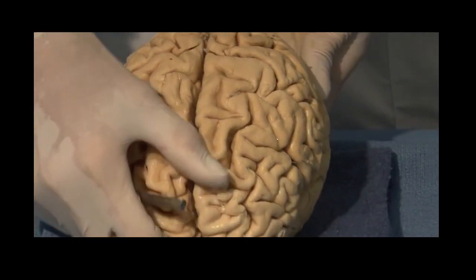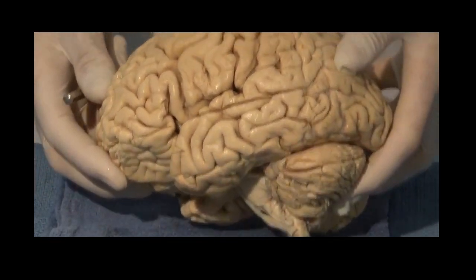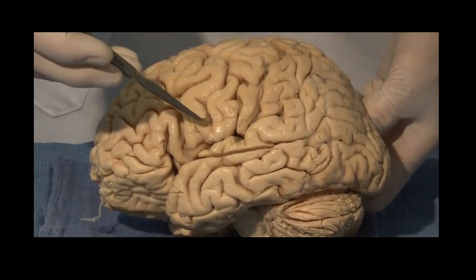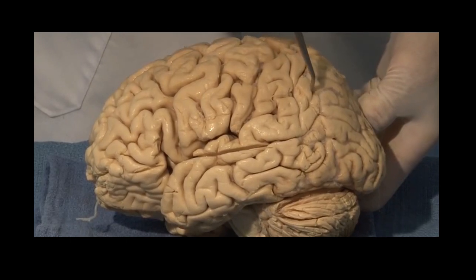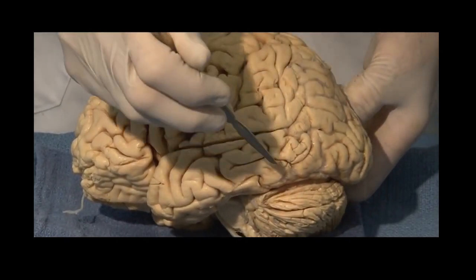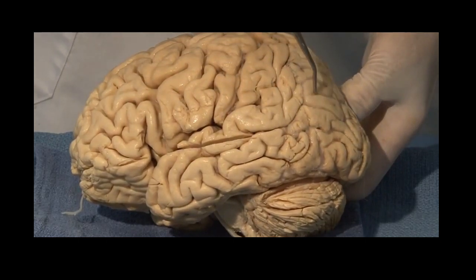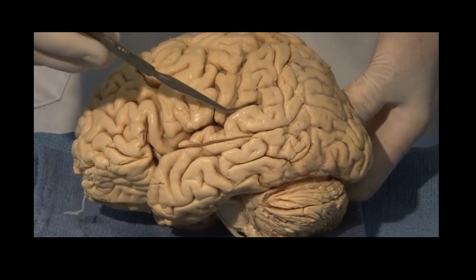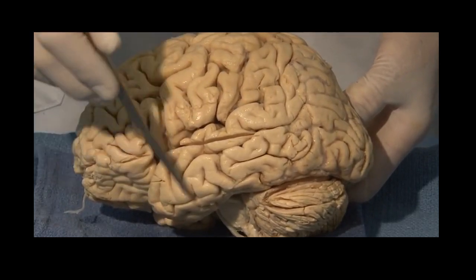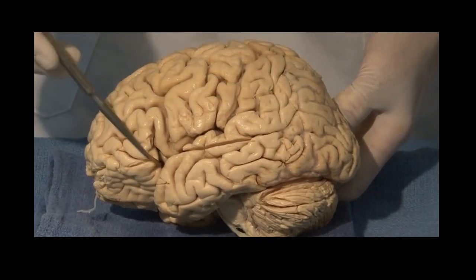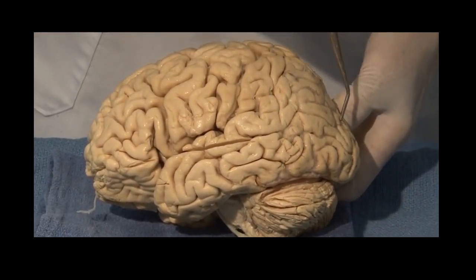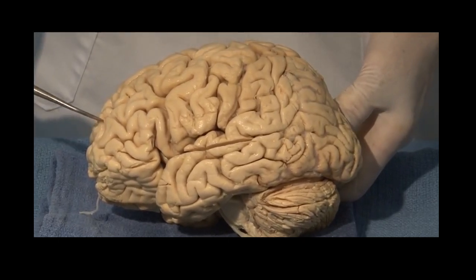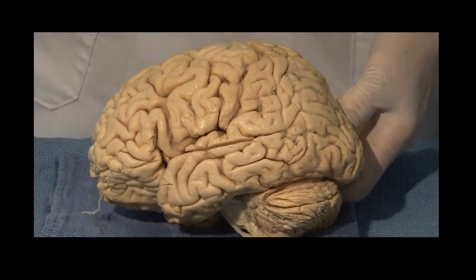If we look at this on a lateral view, you can see the same landmarks. Here is that central sulcus separating frontal from parietal. Here is the notch separating occipital lobe from parietal lobe. And if we arbitrarily draw a line across here from this lateral fissure, we have the temporal lobe. So we have temporal lobe, occipital lobe, parietal lobe, frontal lobe. Now what I want to do is to talk about the functions of those different areas.